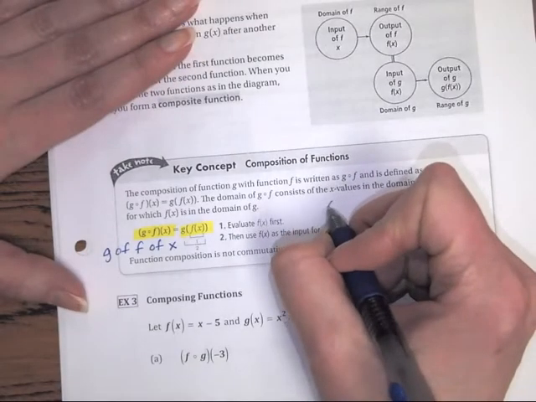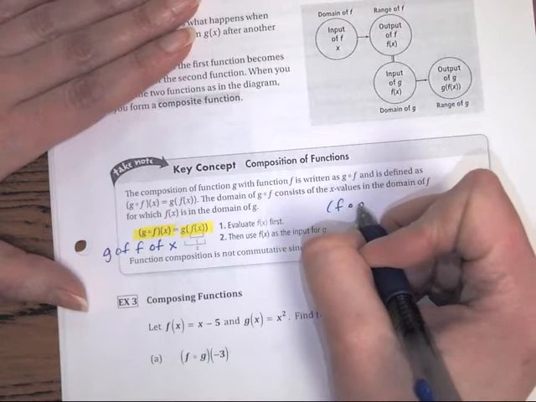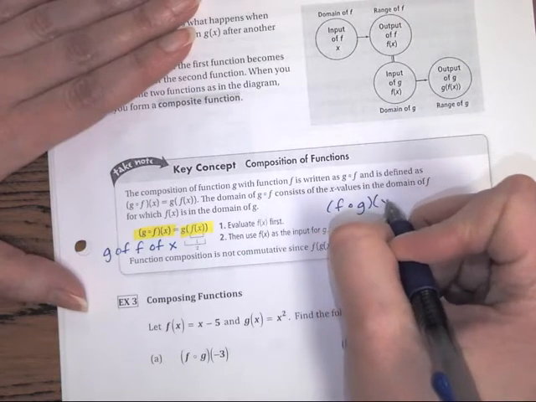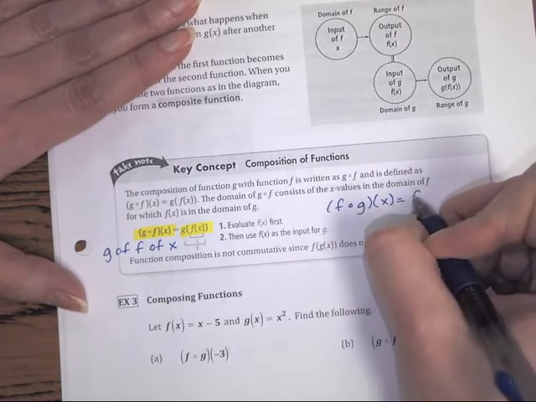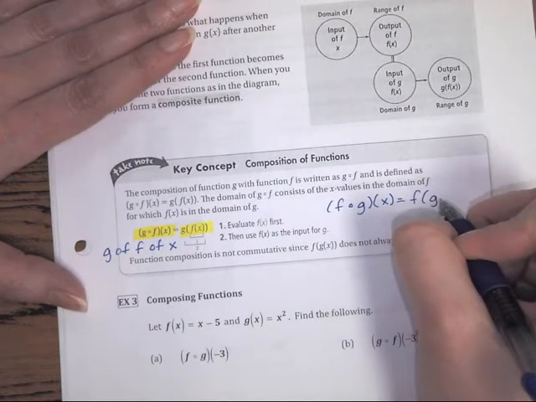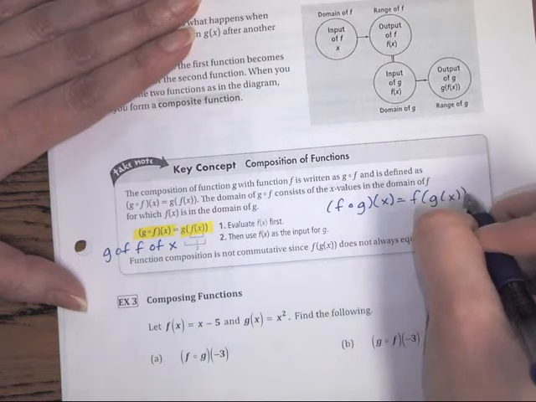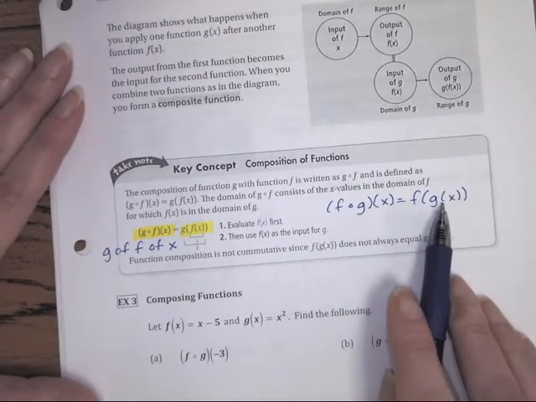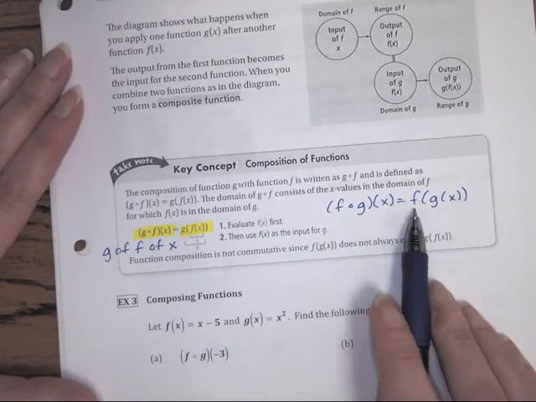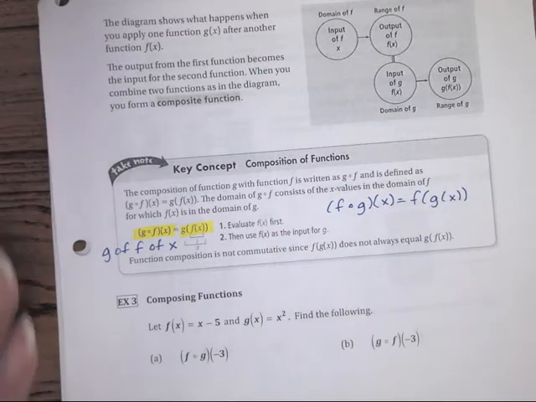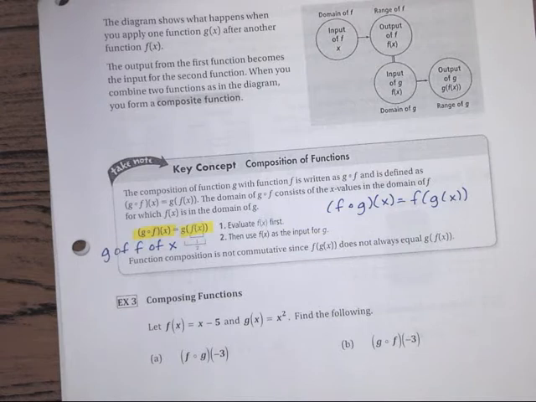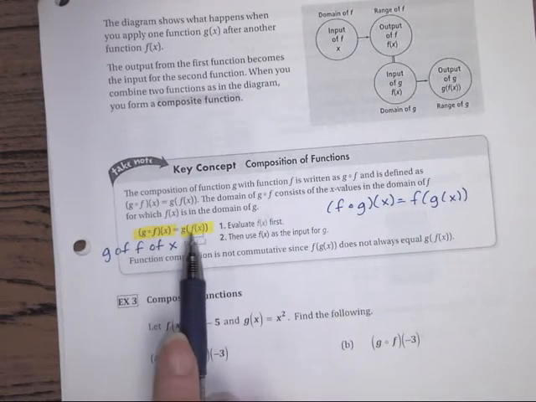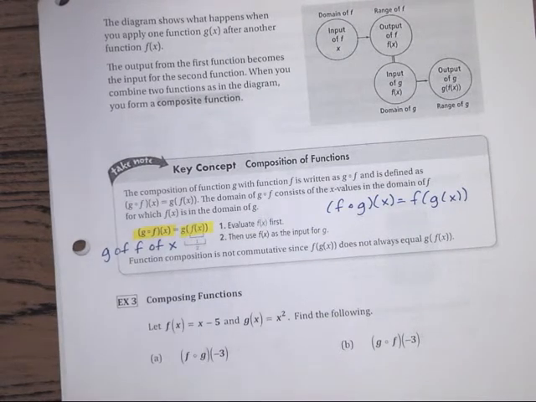So if you have f of g of x, you can also write it this way. What you notice in this case is that the second function goes inside the first one. So the g of x goes inside the f function. Whereas here, the second one was f, and it goes inside the g function.